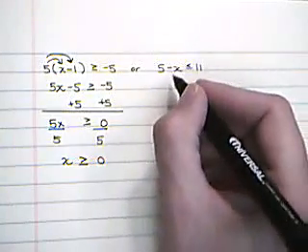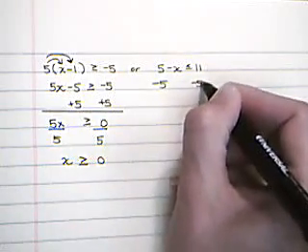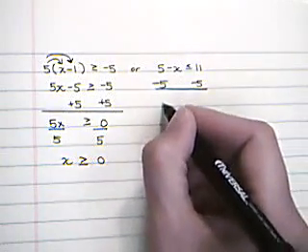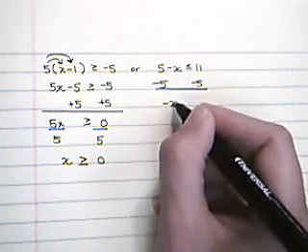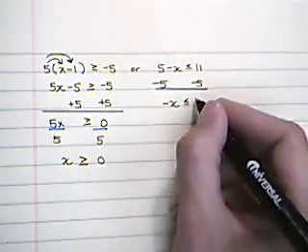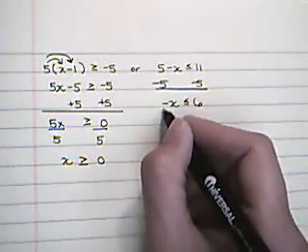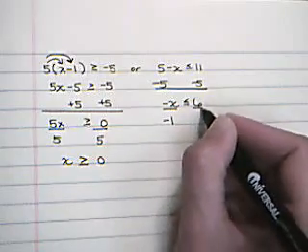The second inequality, still needing to solve for x, subtract 5 from both sides, bring down the negative x, the negative sign comes with that variable, less than or equal to 11 plus a negative 5 is going to give you positive 6. Now, to solve for x, we need to divide both sides by negative 1.